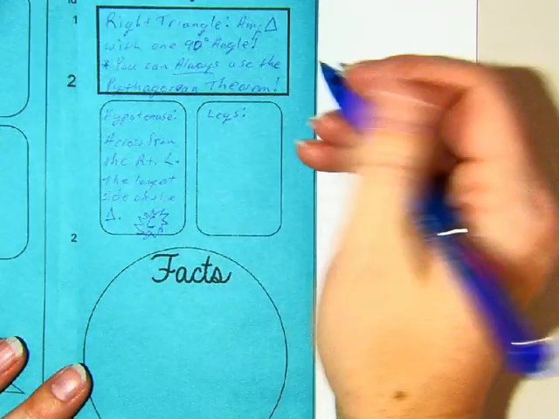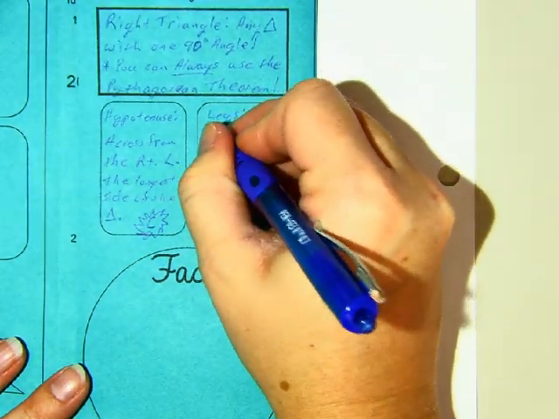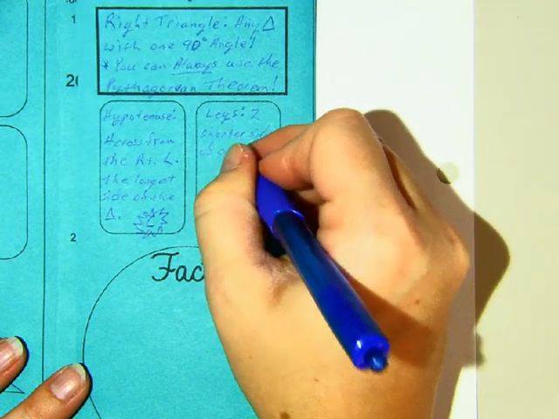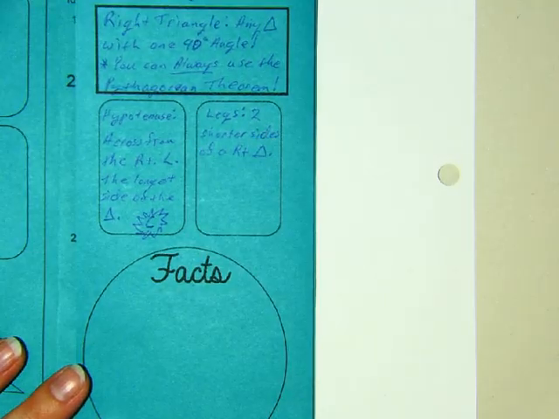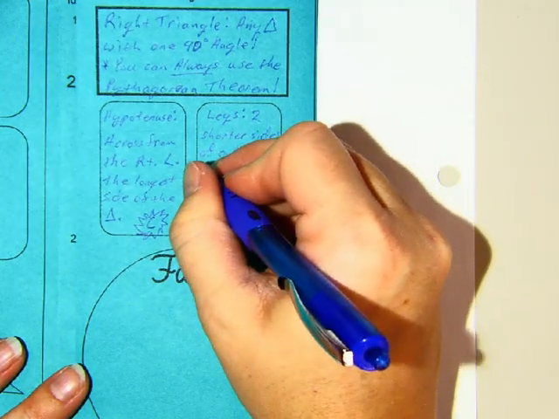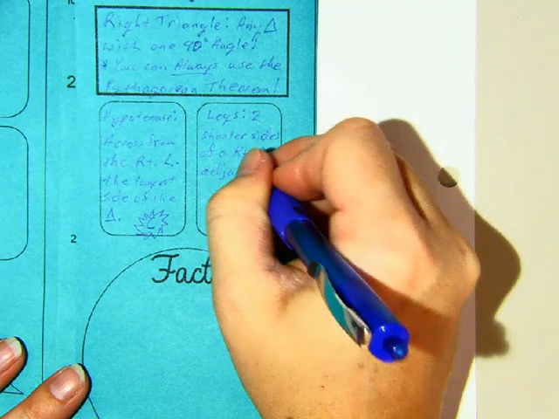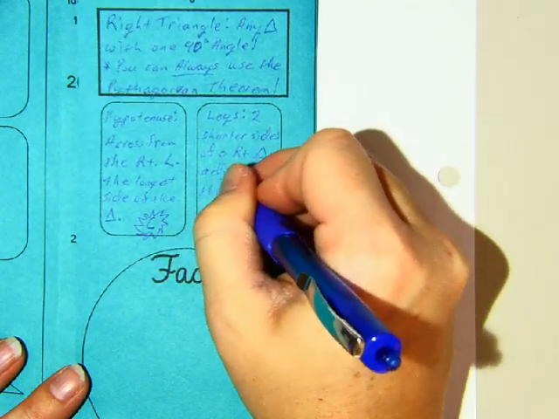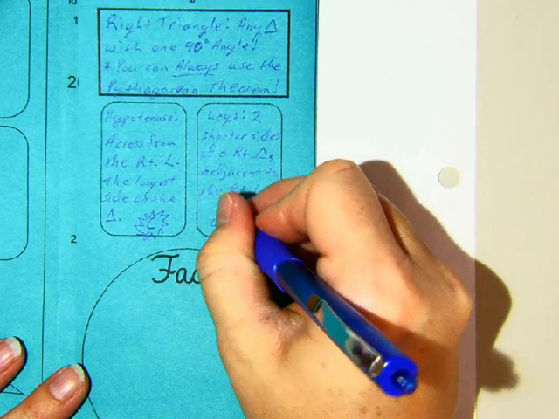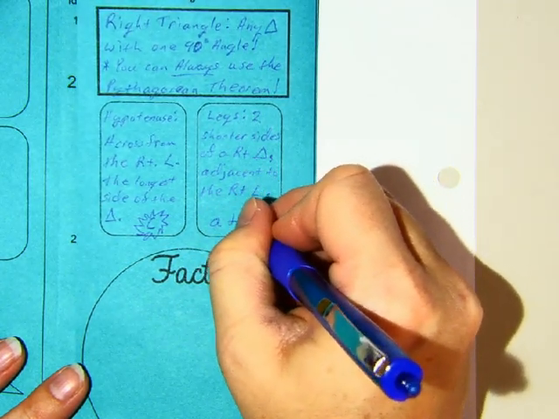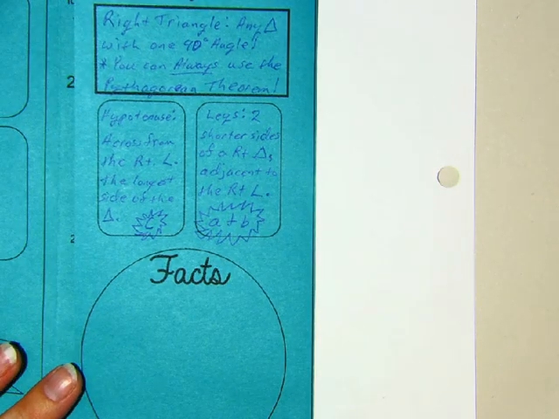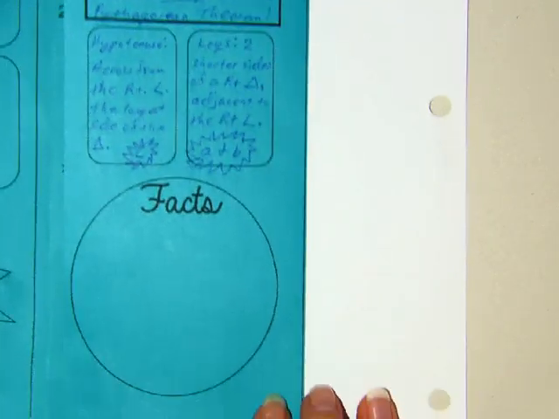So then for the legs, these are the two shorter sides of our right triangle. Okay, and then the other thing that we said about these is that they are adjacent to the right angle. All right, and then we use the letters a and b in our Pythagorean theorem to tell us that they are the legs.